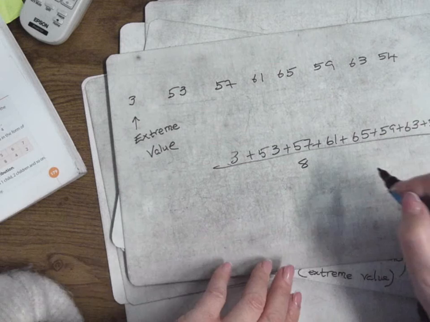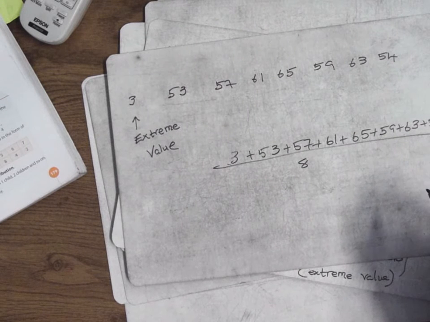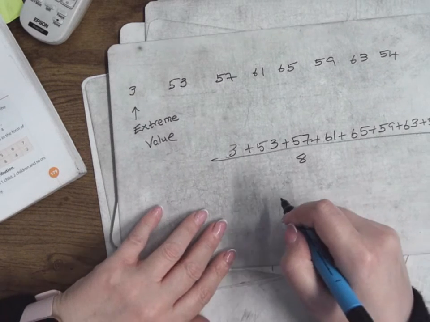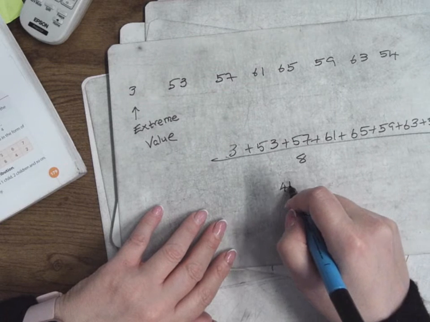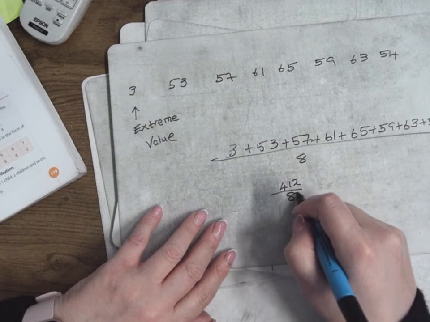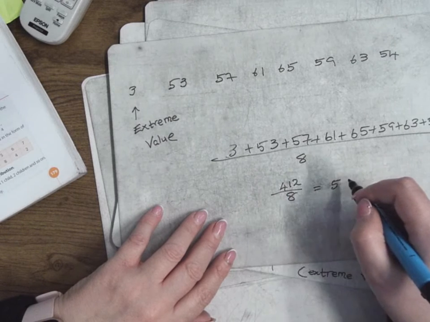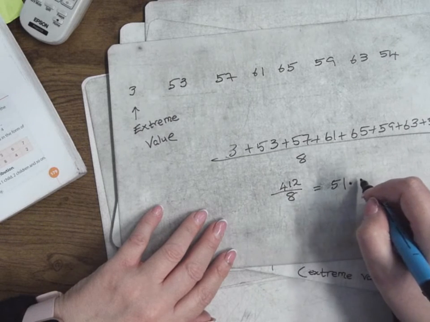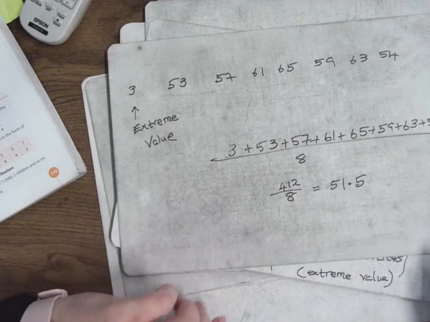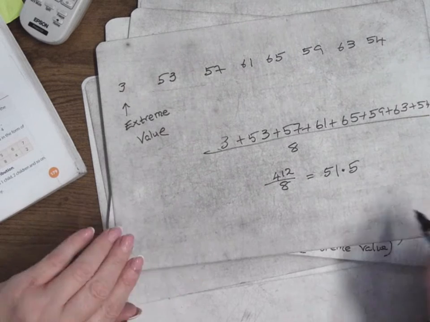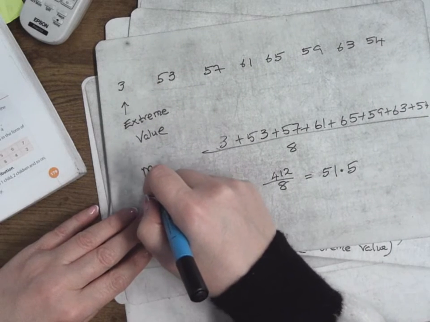That adds up to 415, and 415 divided by 8 is about 51.5. That's the middle of the class according to the mean. Is that around the middle? That's the mean.